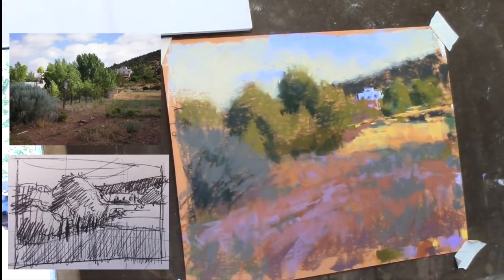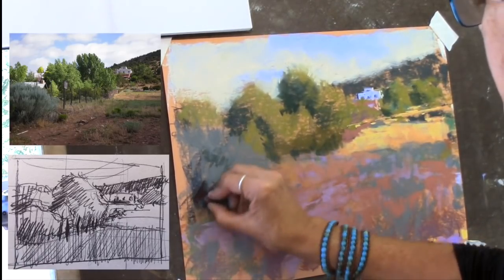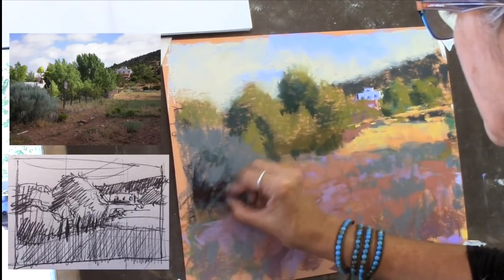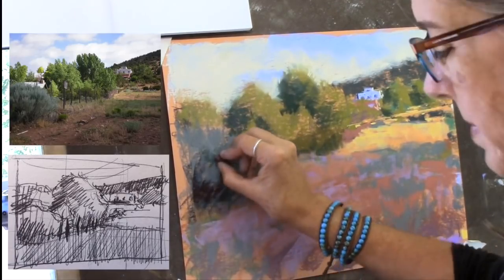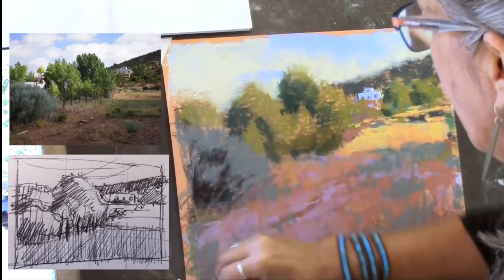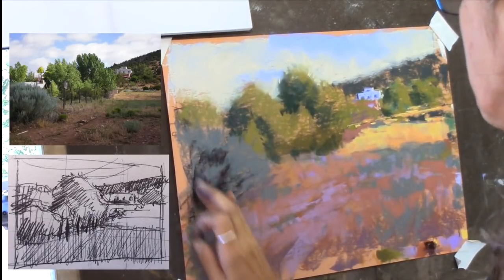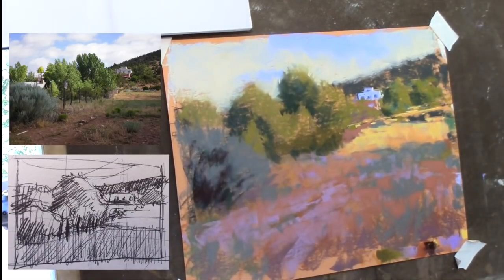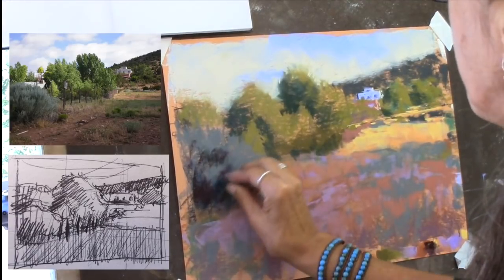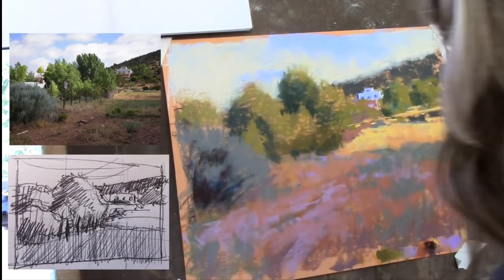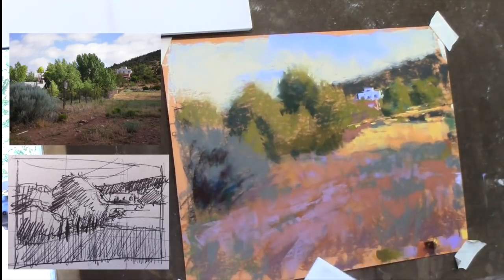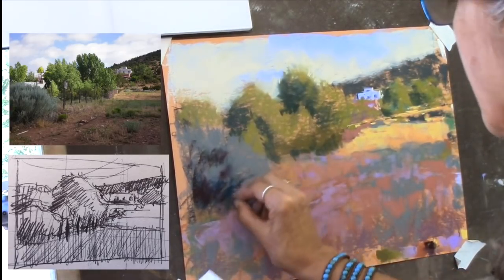Again, I really don't want to paint individual trees and plants, but I want the character of what I've got. So let's see, I'm going to get a little bit of this eggplant in the dark, so a little bit of a mixture of different colors. I'm going to come back in with my blue spruce down in here. Oops, it's not quite the right one. This is it.